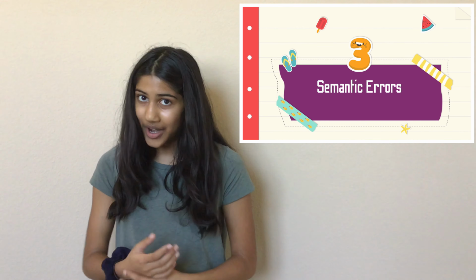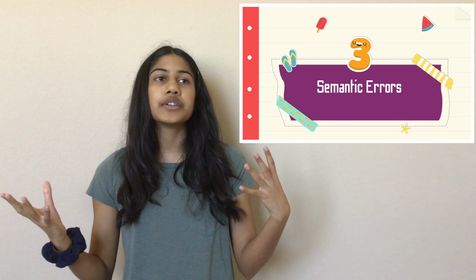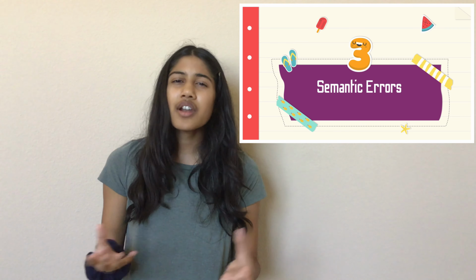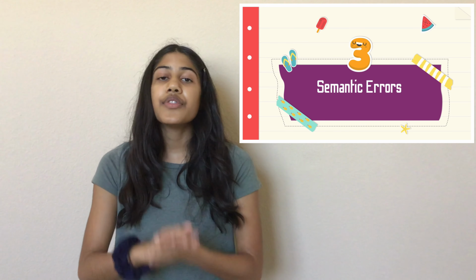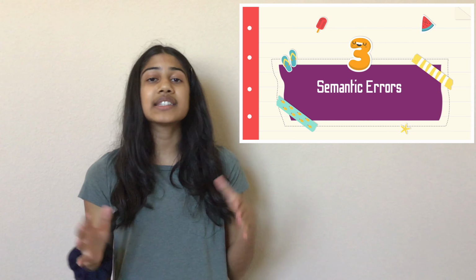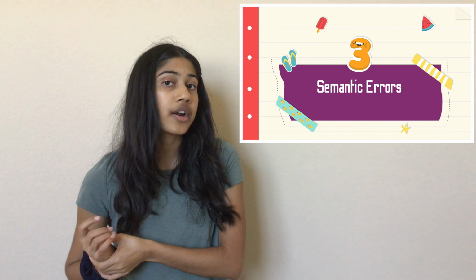Now, there are also other types of errors that you might encounter in your code. This type of error is called a semantic error. A semantic error is kind of like a logic error. Basically, the IDE or computer can't tell you that a semantic error is wrong. It can't distinguish a semantic error.